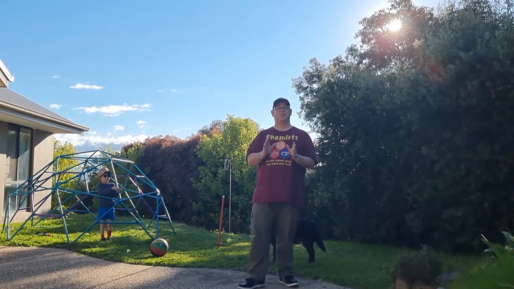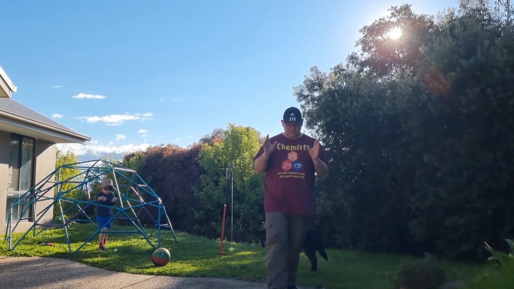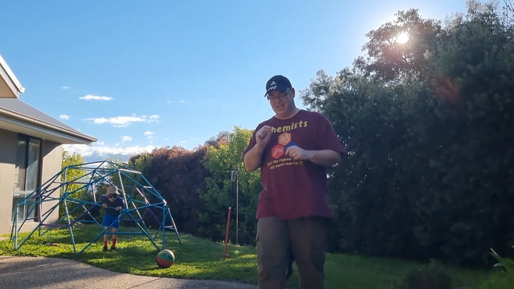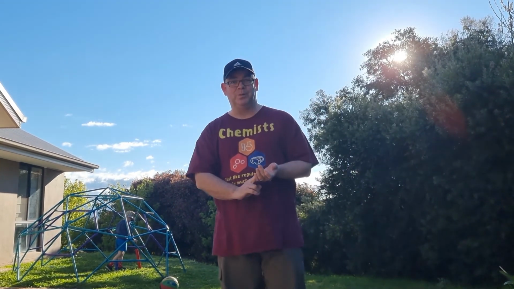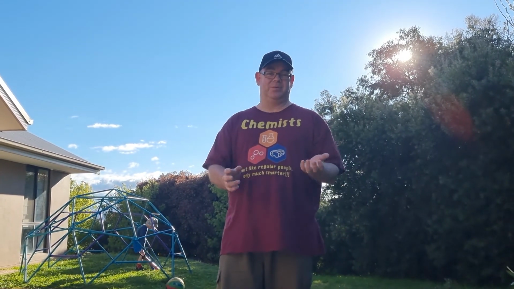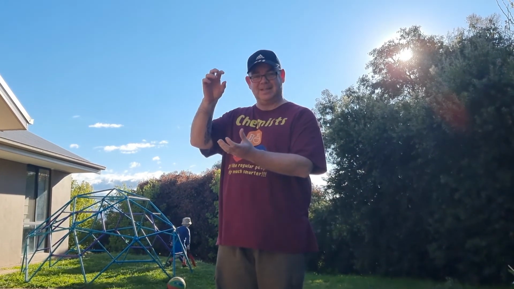Now, here's what I thought we could do. A stacked ball bounce challenge. So, basically, I'm setting the challenge for you to go out and have fun. Play with bouncing balls. It doesn't matter what type of ball. A soccer ball, a basketball, a tennis ball, hey, a golf ball if you like. Try it with a double stack and see how high you can get it to bounce.